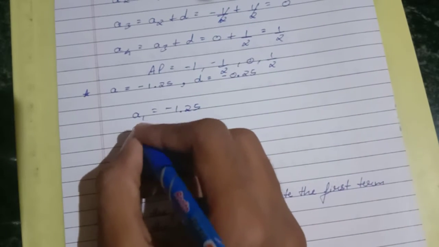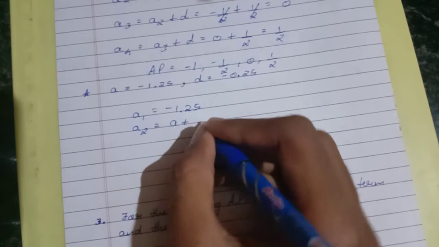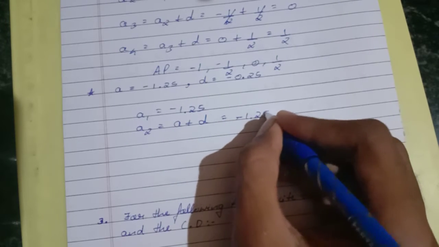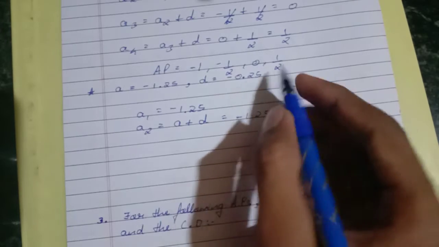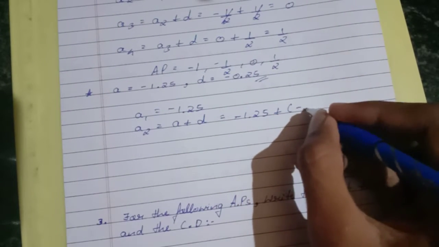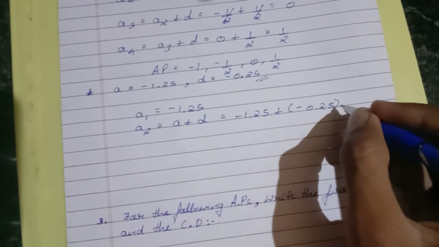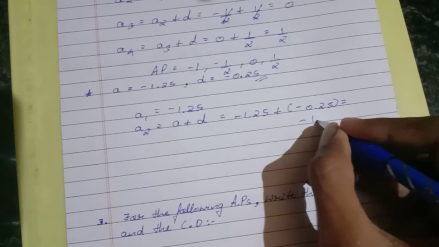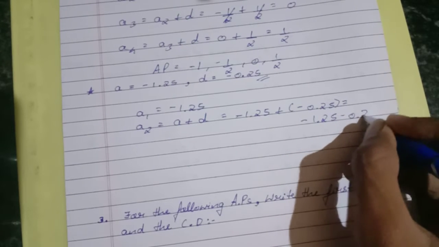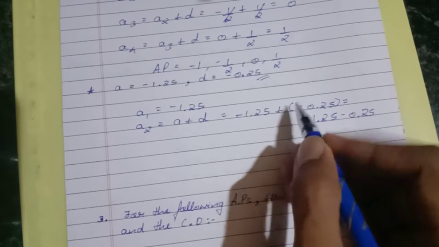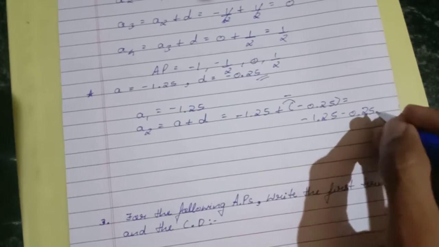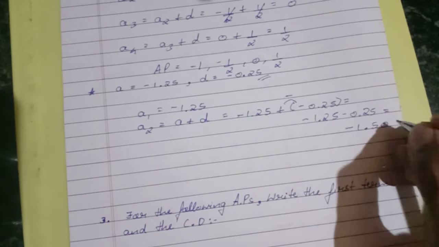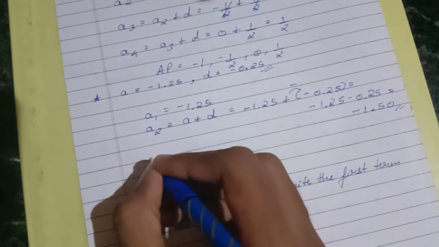A2 is equal to A plus D is equal to minus 1.25 plus minus 0.25, because plus into minus it will become minus, is equal to minus 1.50.